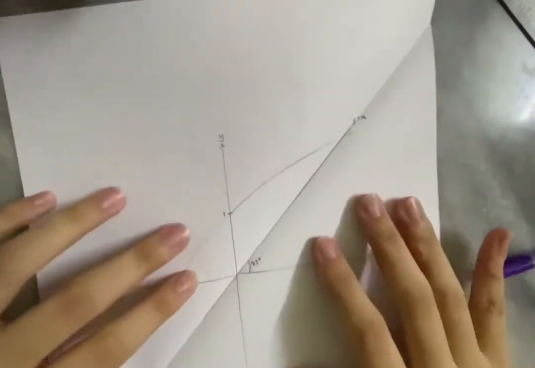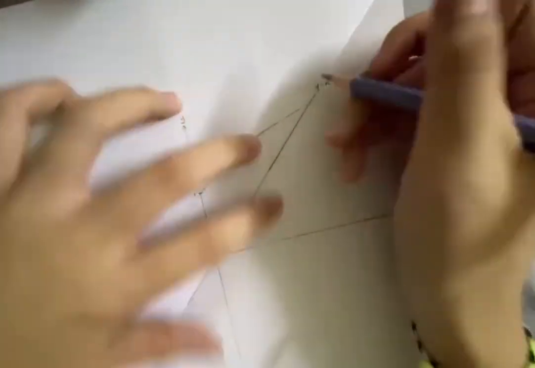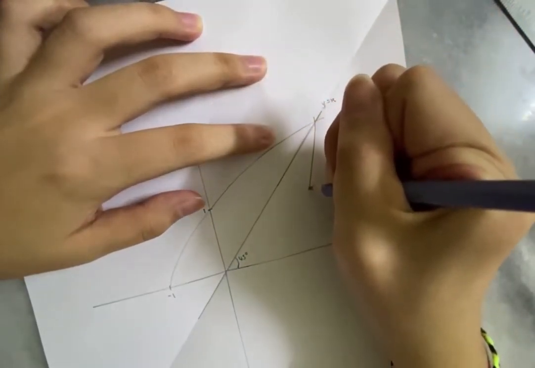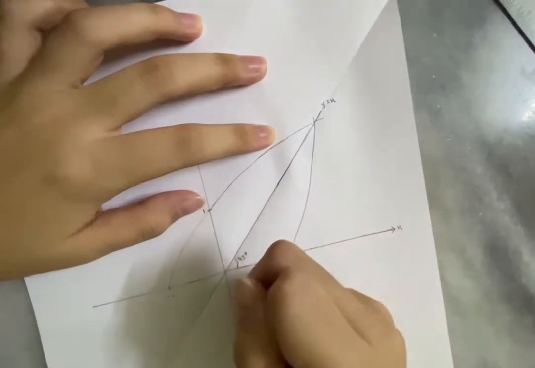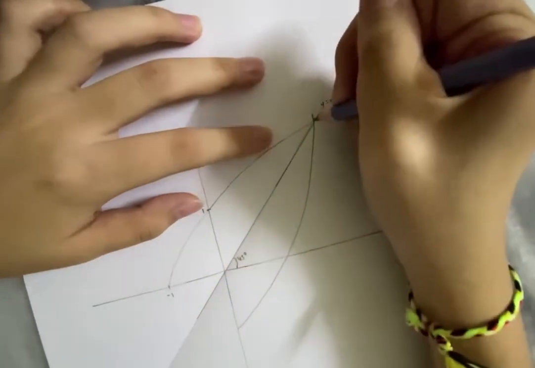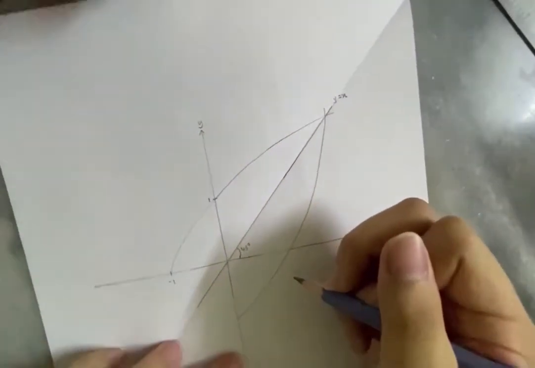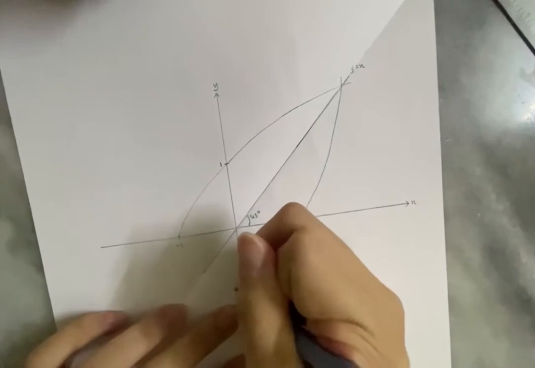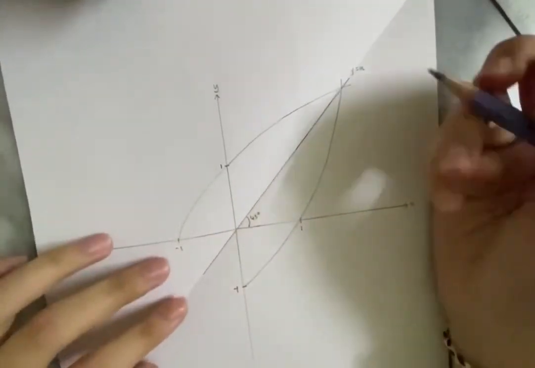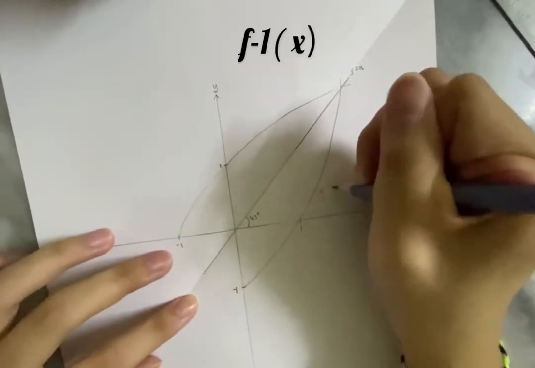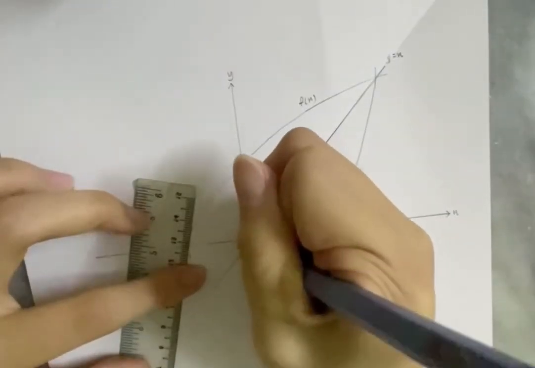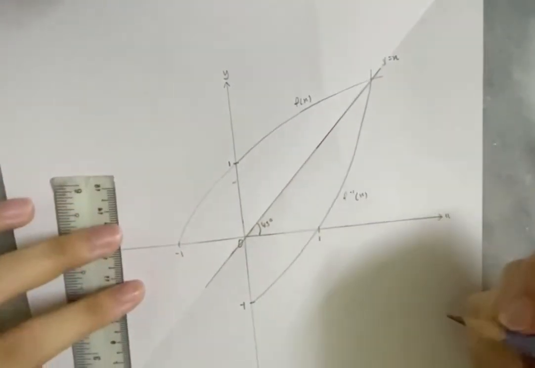After we sketch, we will get a shape here. And this is -1 and this is 1 because it is inverse. Don't forget the label. This is inverse f(x) and this is original f(x). And this is equal to 0. And it is done.